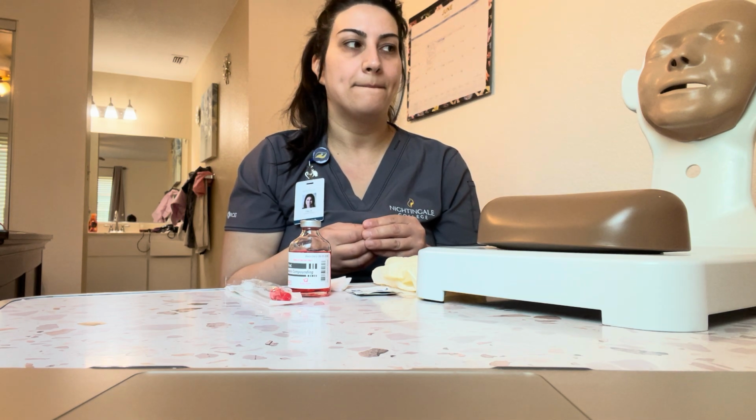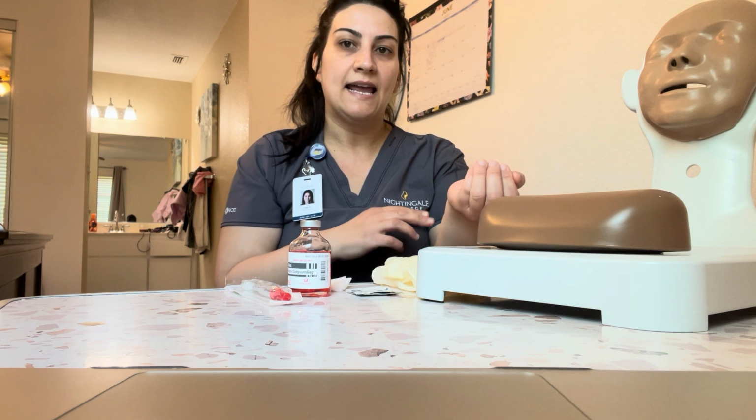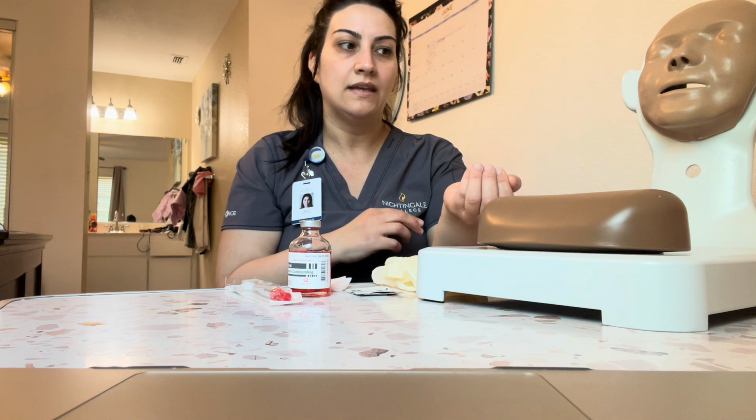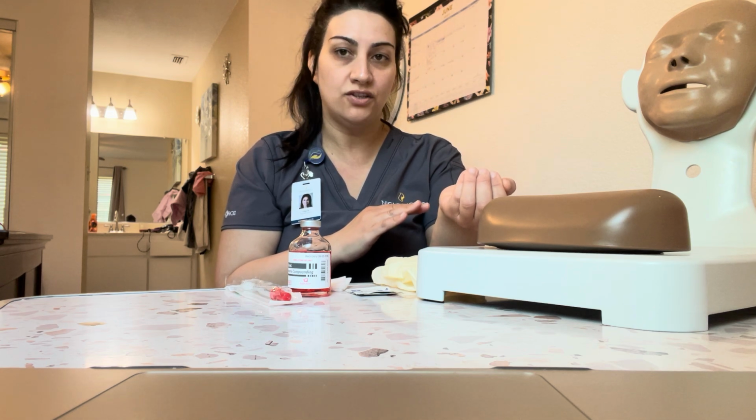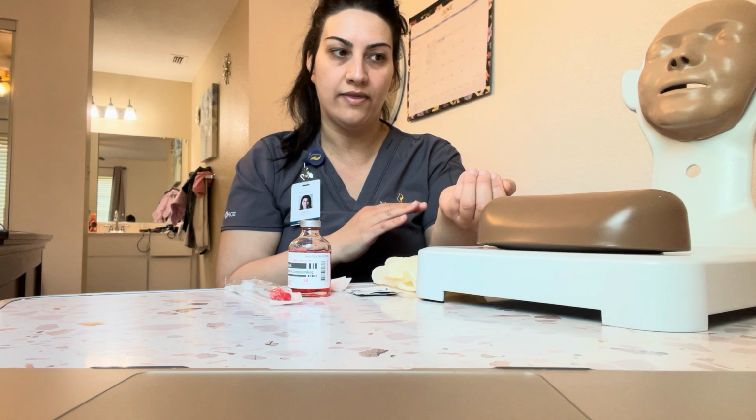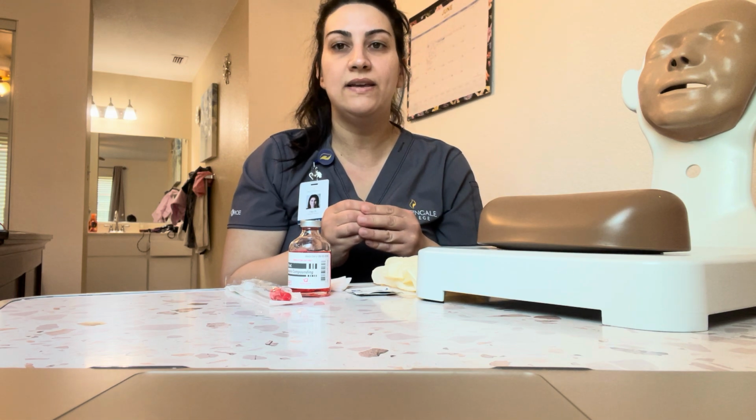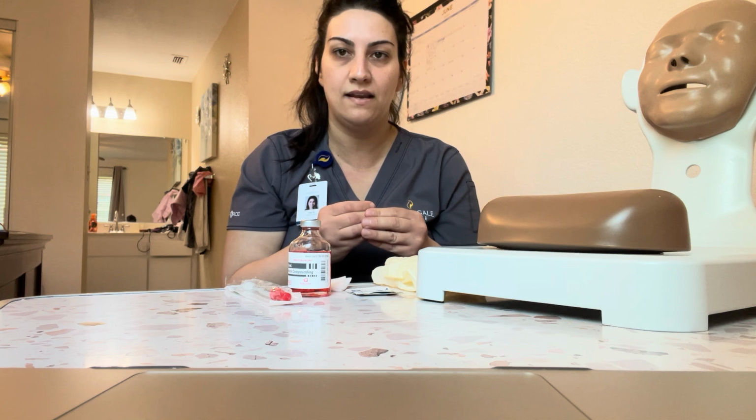Next, some of the side effects that you might be experiencing are itchiness at the site, bleeding, or any swelling. That is normal. Just want to let you know about that. And then you might be experiencing some adverse reactions. We do not want that to happen, so please let me know if any of that occurs.